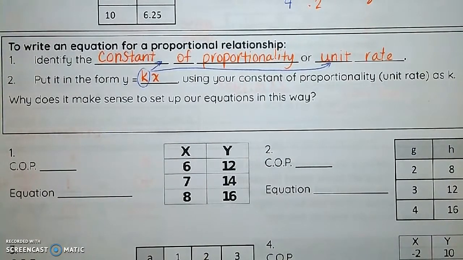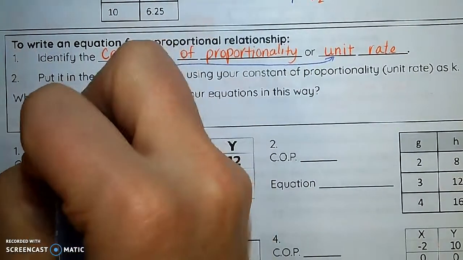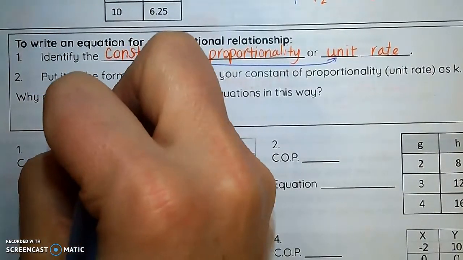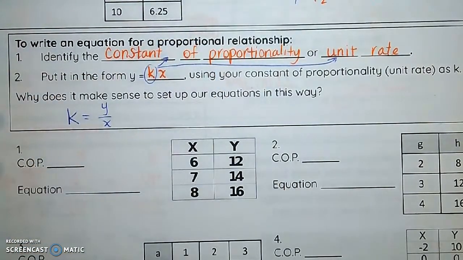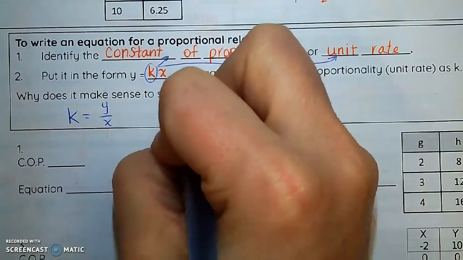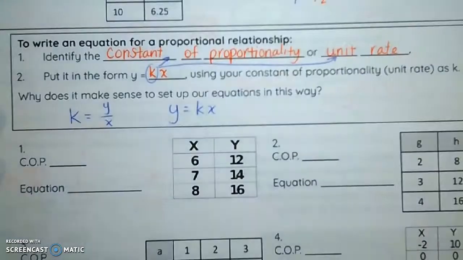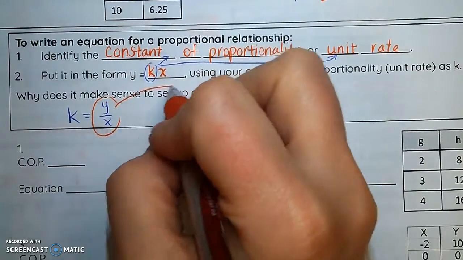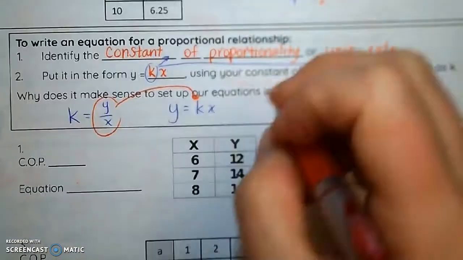So why does it make sense to set up our equations this way? Well, in order to find k, or the constant of proportionality, I do y divided by x. So say I took my original equation here and I substituted in the y over x for the k.